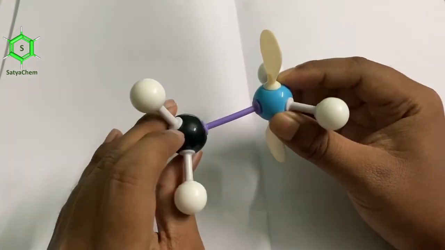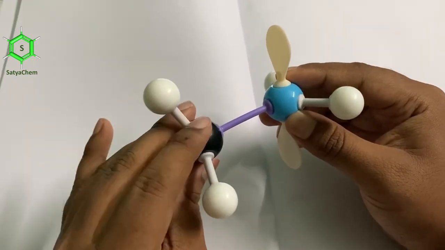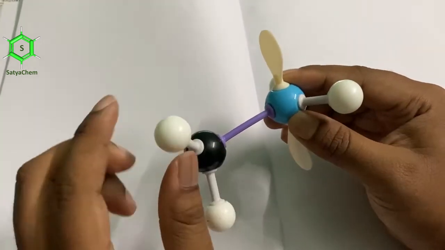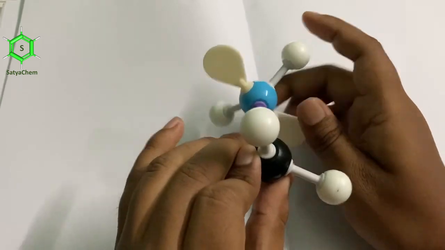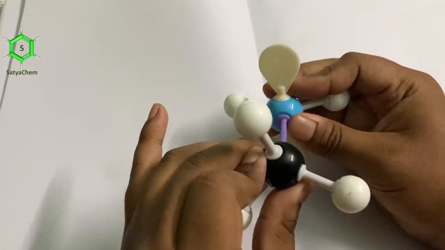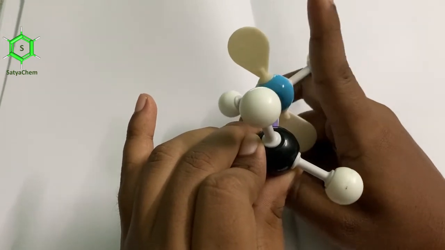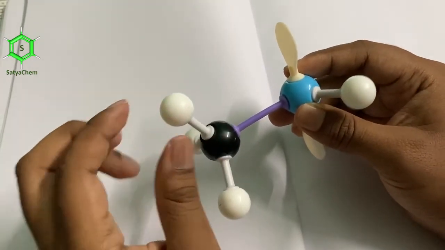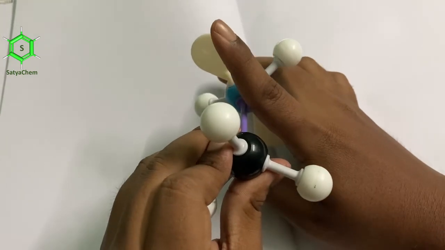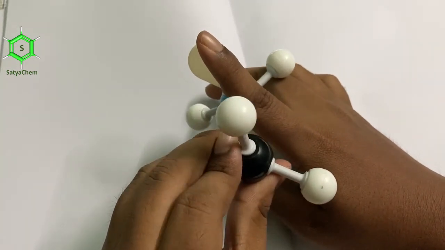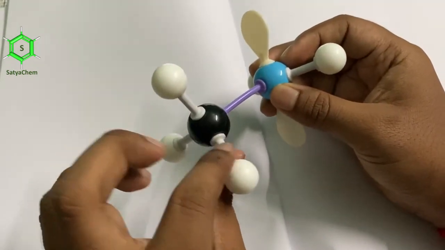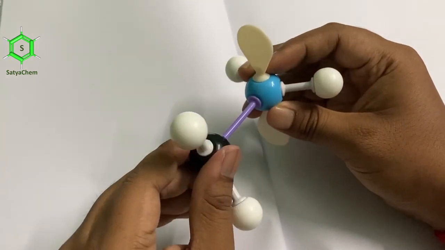As it is an sp3 carbon, it can rotate. Now this hydrogen is in the same plane as this p orbital. So again we can expect a CH pi interaction, CH orbital conjugation. Then again this CH bond can rotate.